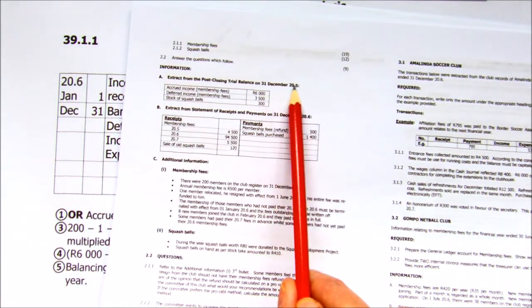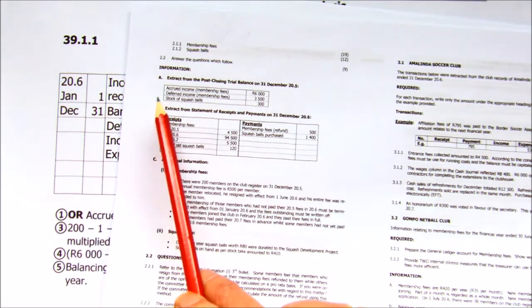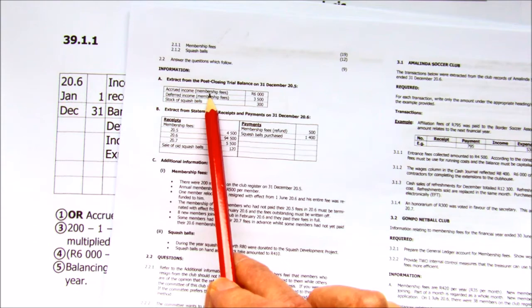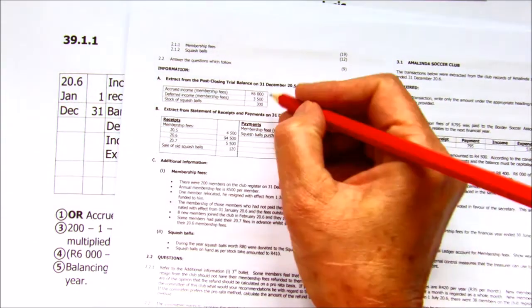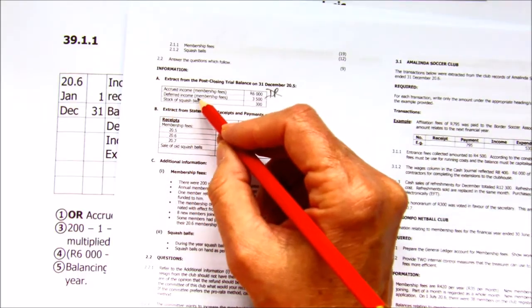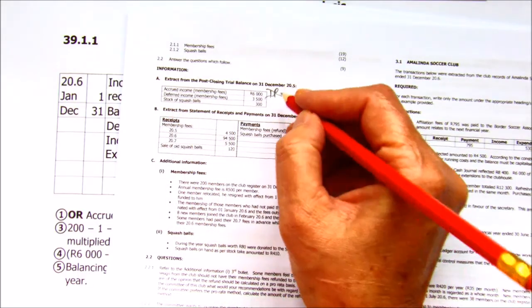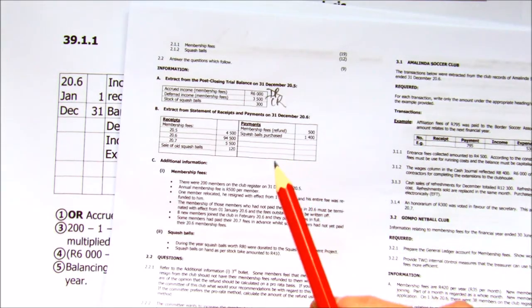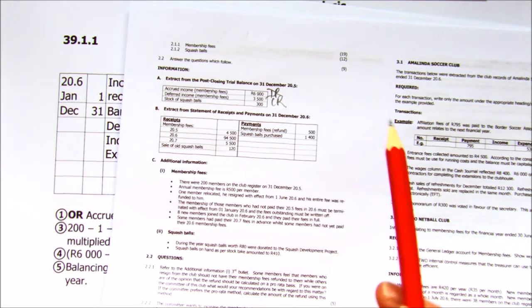Now, if we have a look at question 39 over here, you will see that under the information given from the end of last year, you are given an accrued income of 6,000. Now remember, accrued income receivable is an asset. So that would have had a debit balance. Deferred income or income received in advance would have had a credit balance. And that's how they would have appeared in last year's financial statements.